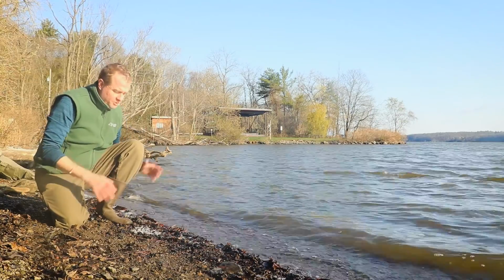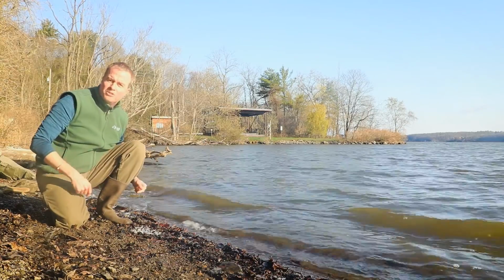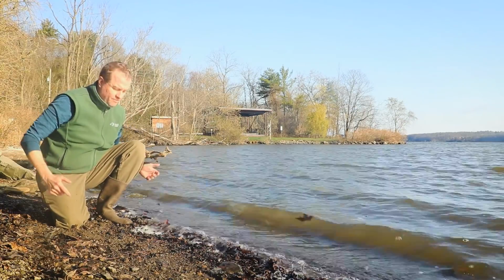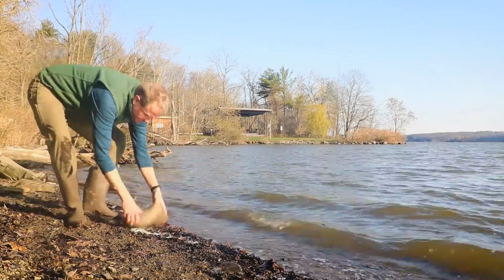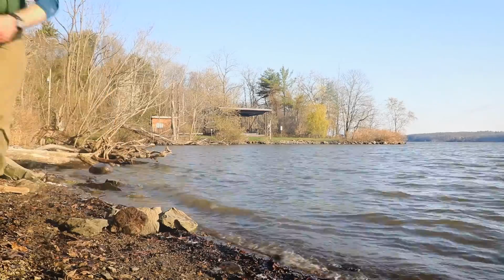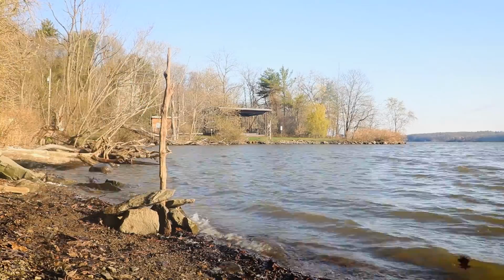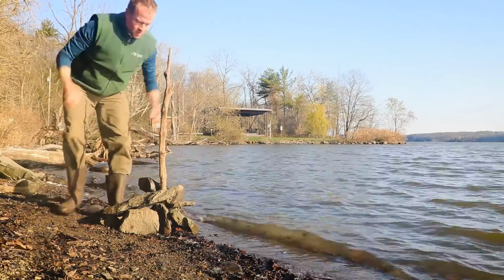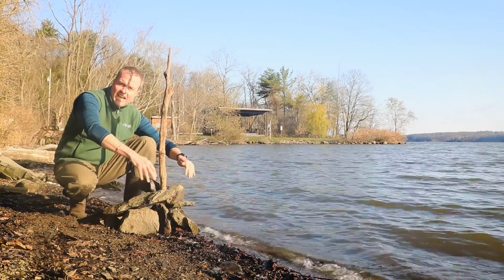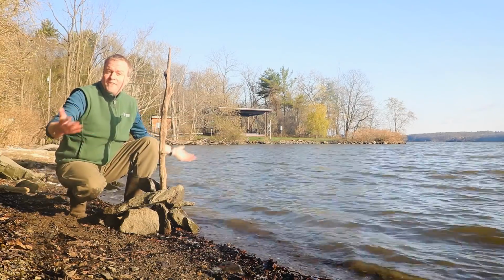What we're gonna do right now is we're gonna build a little tide marker. We're gonna build a little structure right here, and we're gonna come back in 6 hours. And we're gonna see what the difference between high tide now and low tide later looks like. So, let's get building. All right, so here's our little tide marker. It's showing us where high tide is right now. Let's come back in 6 hours and see if anything's different.